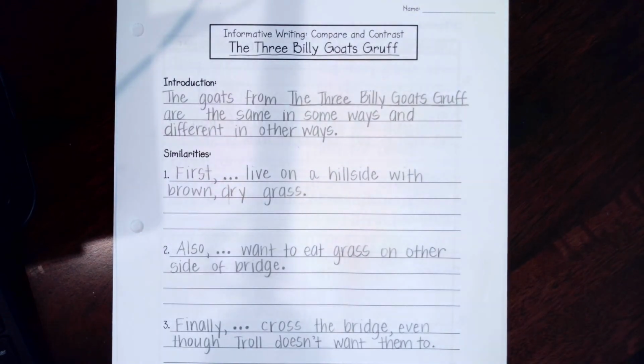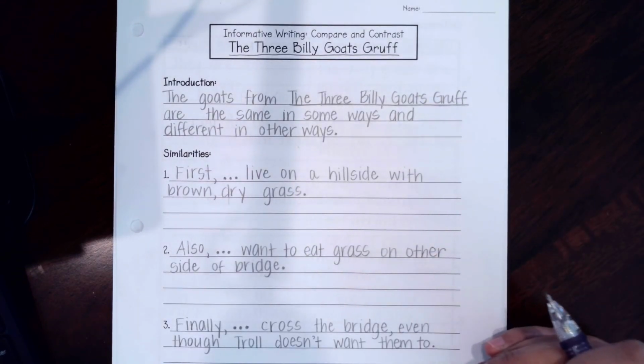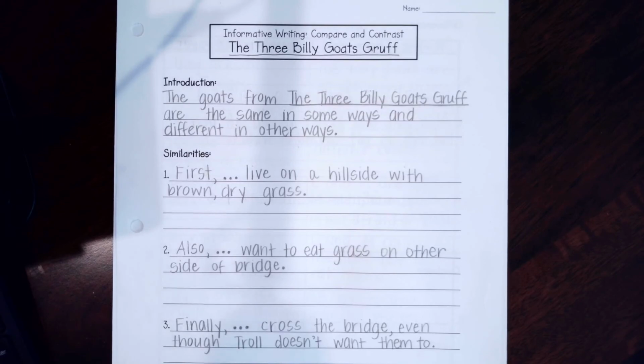Okay, so when you go write your rough draft, you're going to copy that sentence exactly. But we know that when we write a rough draft, we're not going to copy these exactly. All right, if you need to pause the video and finish writing that, go ahead.